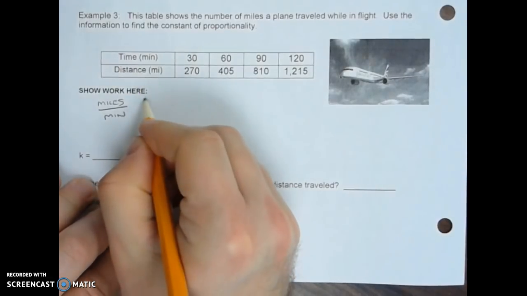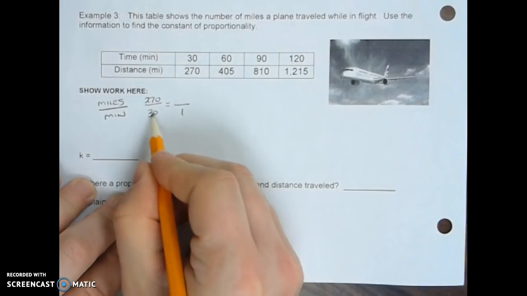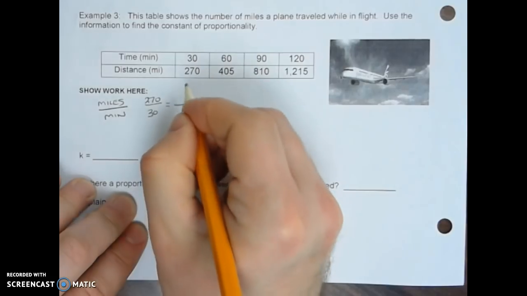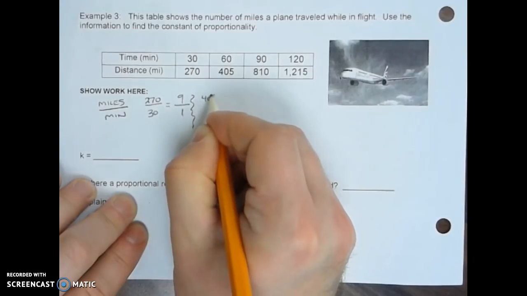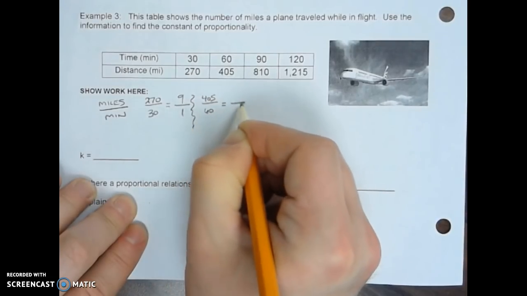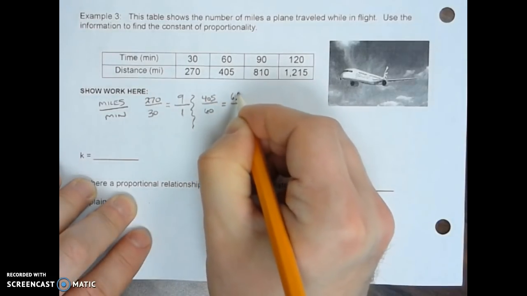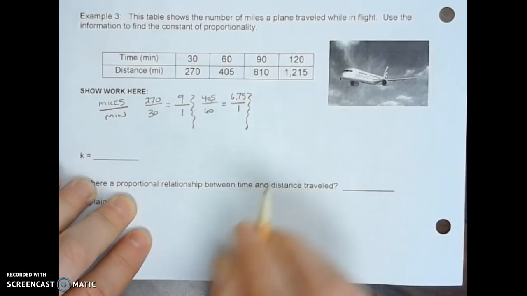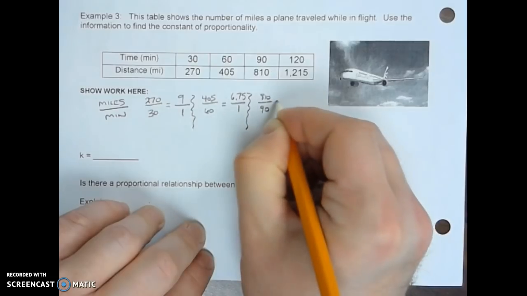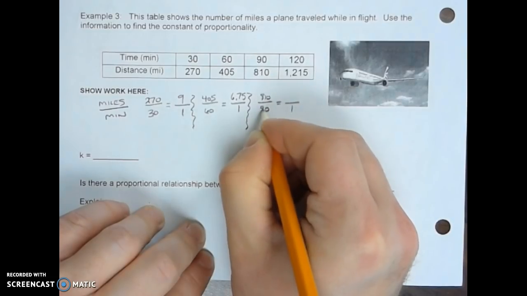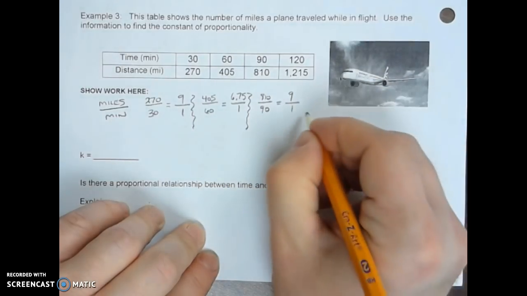The first set of data says that we can go 270 miles in 30 minutes. So for 1 minute, 30 divided by 30 is 1. 270 divided by 30 is 9. With the next set of data, we can go 405 miles in 60 minutes. For 1 minute, 60 divided by 60 is 1. 405 divided by 60 is 6 7/75. With the third set of data, 810 miles in 90 minutes. For 1 minute, 90 divided by 90 is 1. 810 divided by 90 is going to be 9.